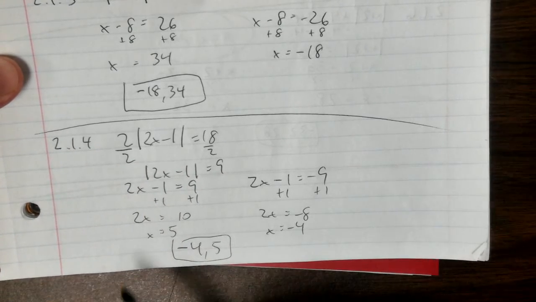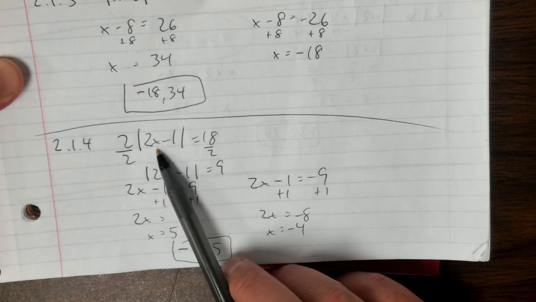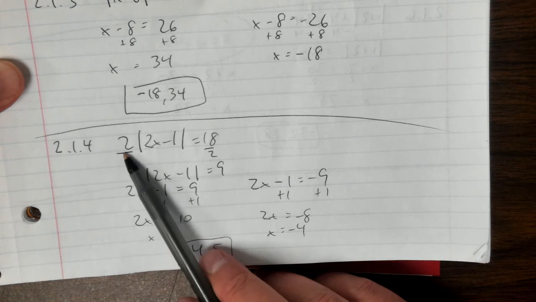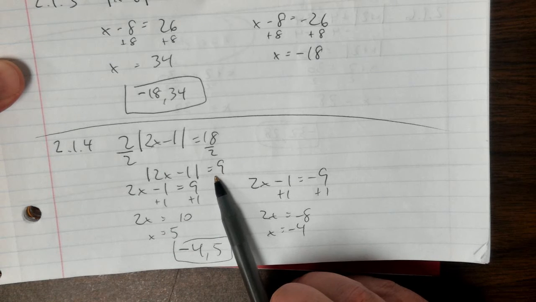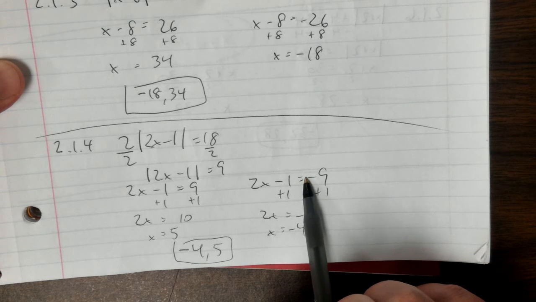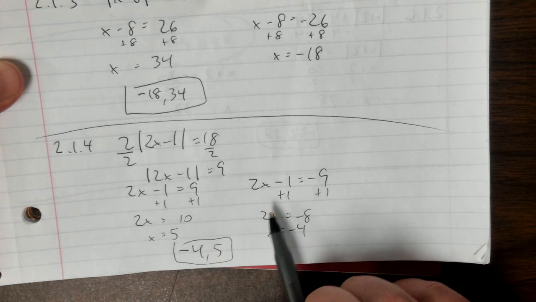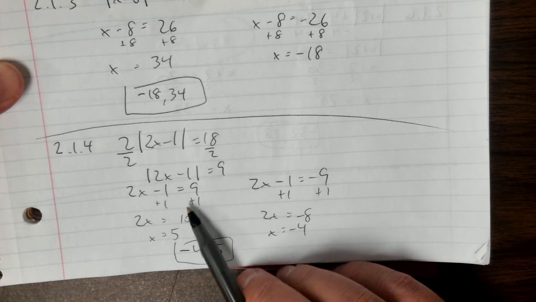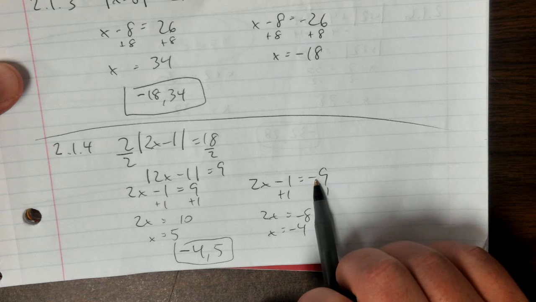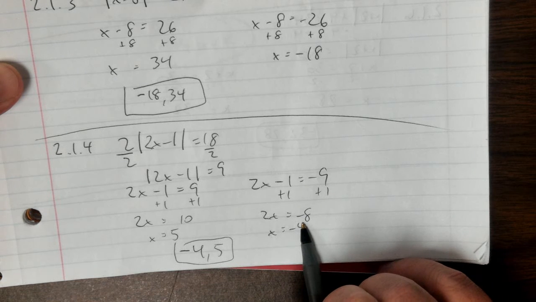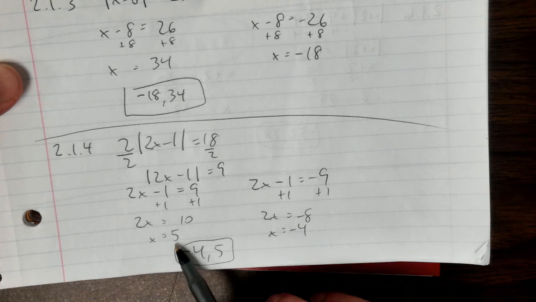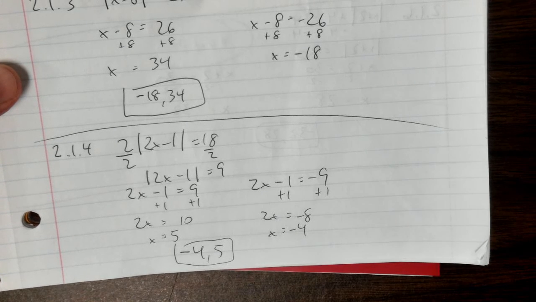On the next one, we have 2 times the absolute value of 2x minus 1 equals 18. Our first step would be to divide by 2 to get 9, and then you set it equal to 9 and negative 9. Then you add 1 across the board, so you get 2x equals 10, so x is 5. This one, negative 9 plus 1 is negative 8. So negative 8 divided by 2 is negative 4. So you get negative 4 and positive 5.